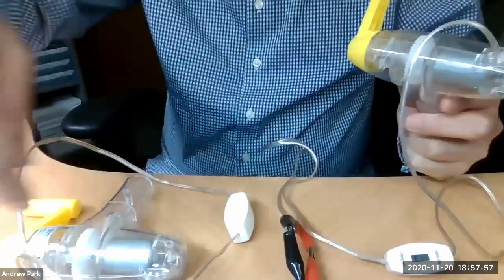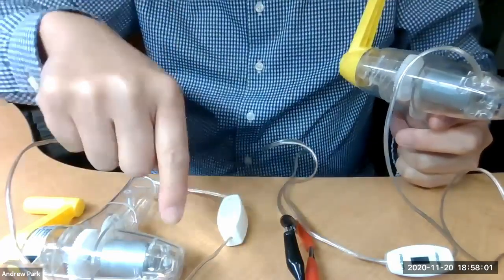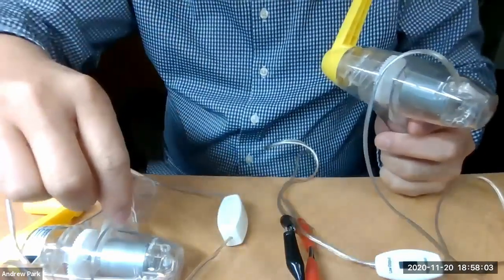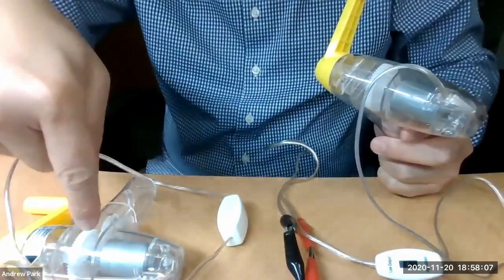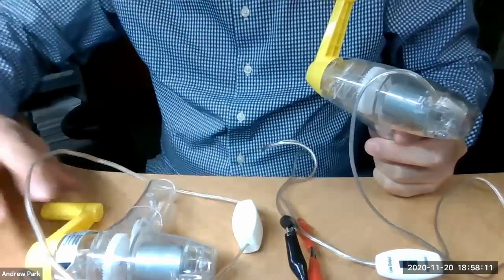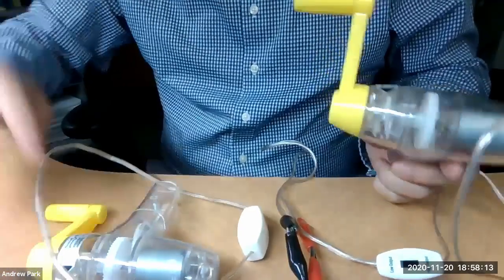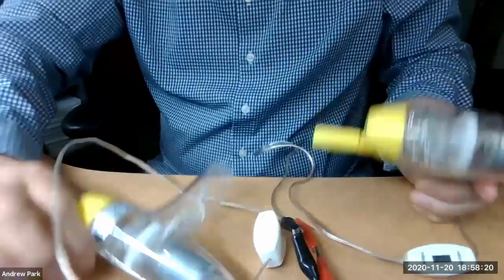And when the current goes into this motor, there's a torque on the current-carrying wire in there, and that torque turns the shaft, and there's a whole set of gears that turns the crank. So when I turn this, the thing here turns. Now I can reverse it.